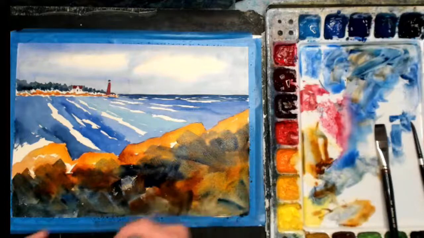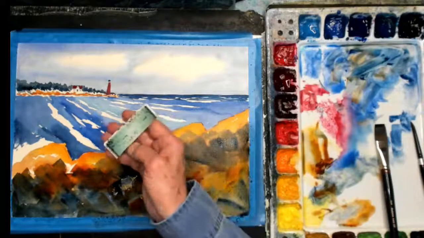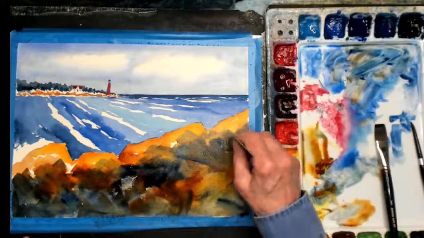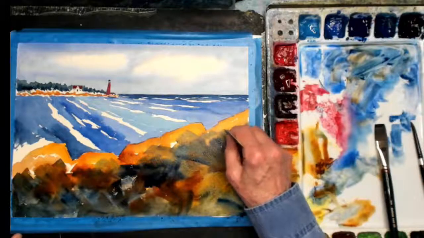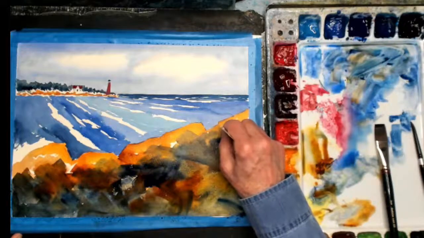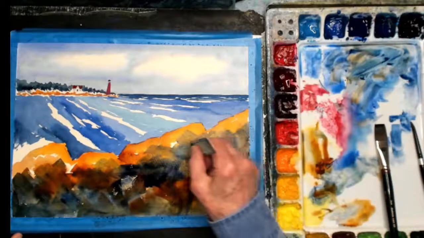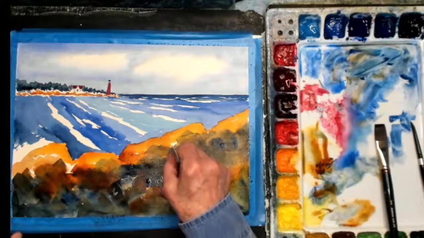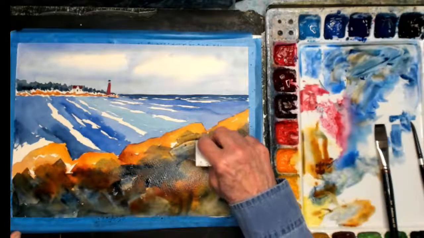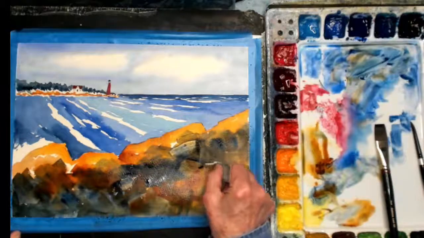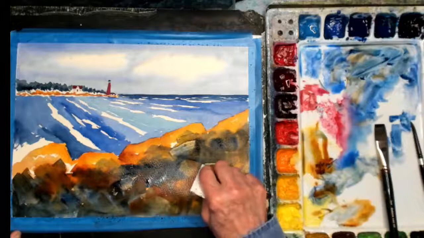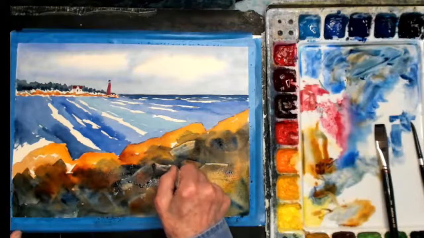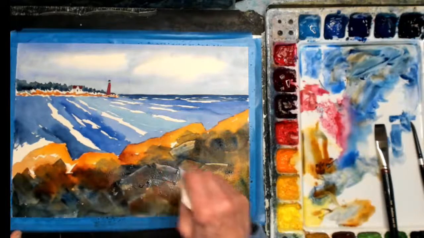Now, a technique that is good to use sometimes is this old credit card that was just cut up into pieces. What I'm going to do here, while the paint is still a little wet, and that's fine, is do some scraping, just a little bit of scraping. So I'm going to start up here, just a little bit. And I'm going to scrape in some corners and edges to give some shapes. Rock shapes, angular, have edges, shape of a rock.